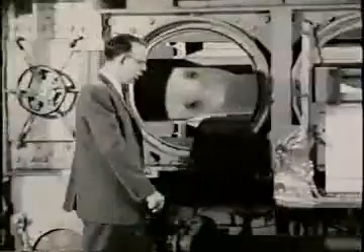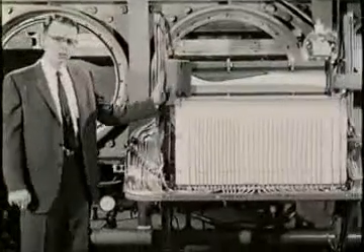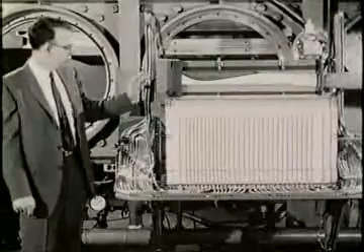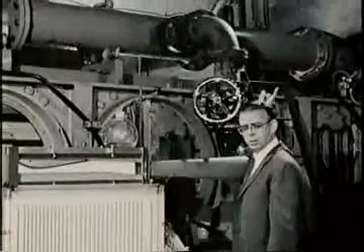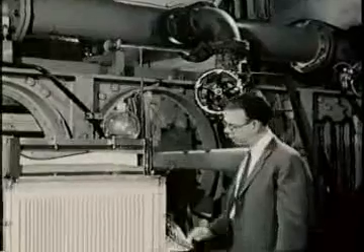Because we want to see the whole flow at one time, it's more convenient to demonstrate the same effects in this small channel. Room air at atmospheric pressure enters the channel here, flows from left to right through the channel, through this control valve, and into a vacuum pump downstream.